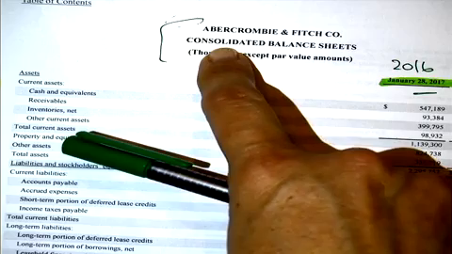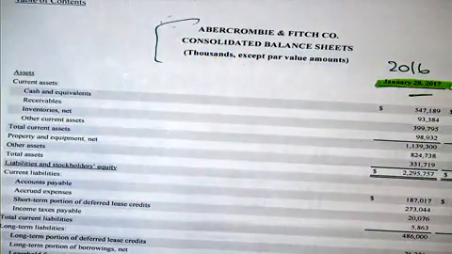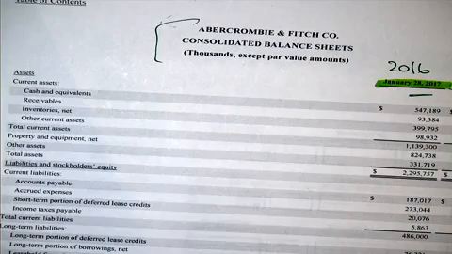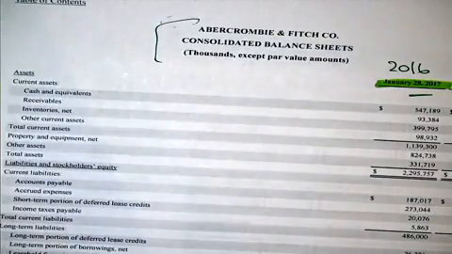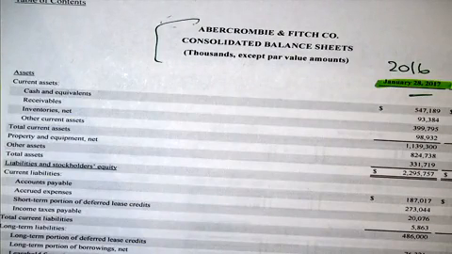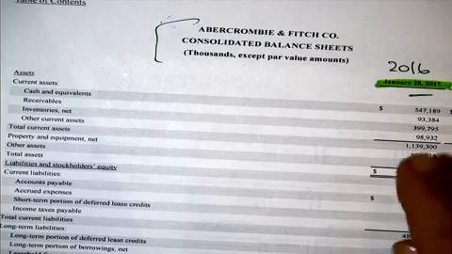You got it. So all the brands that Abercrombie has, they're all added together, consolidated into one financial statement. We don't have separate financial statements for each one of Abercrombie's brands. They all are together because they're wholly owned by the parent company, Abercrombie & Fitch.